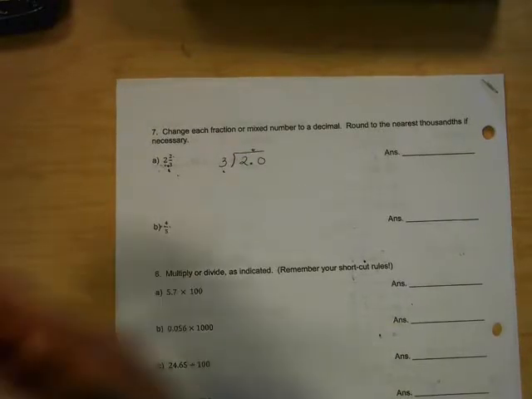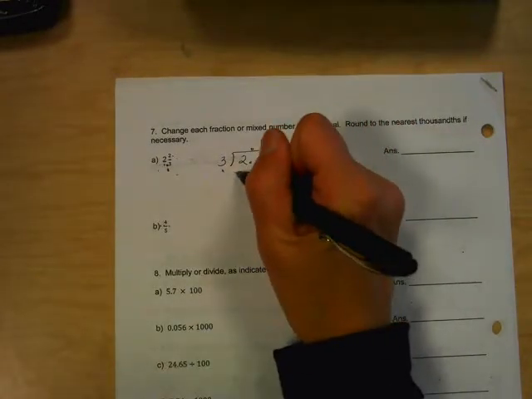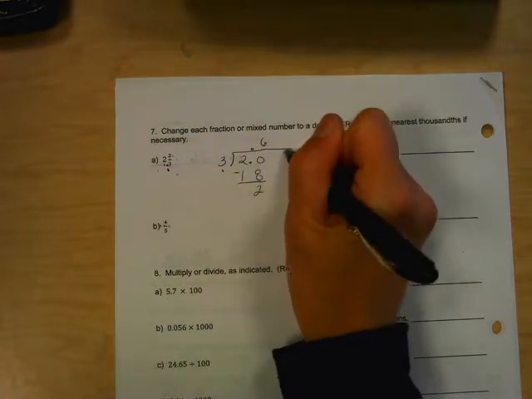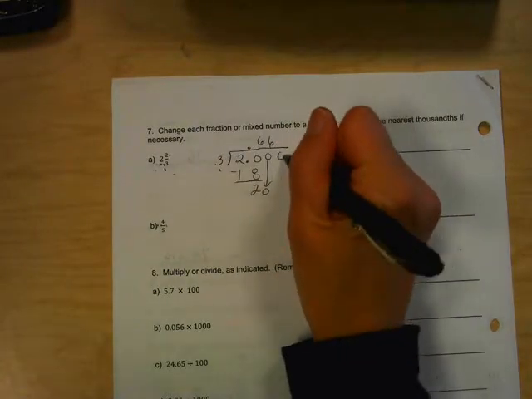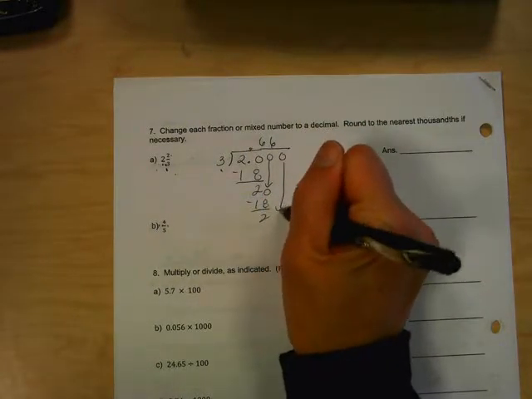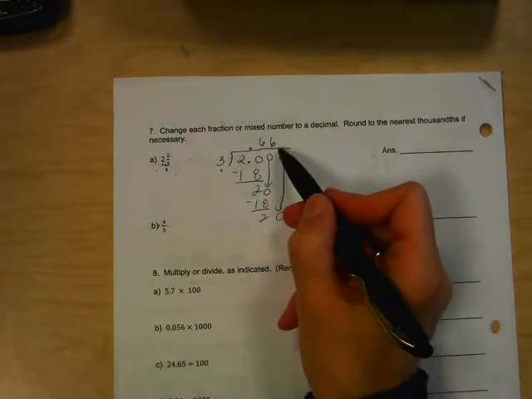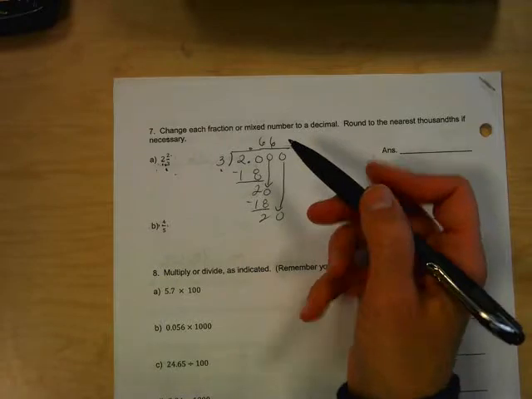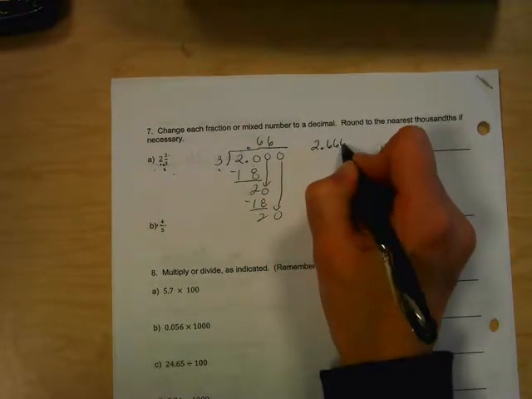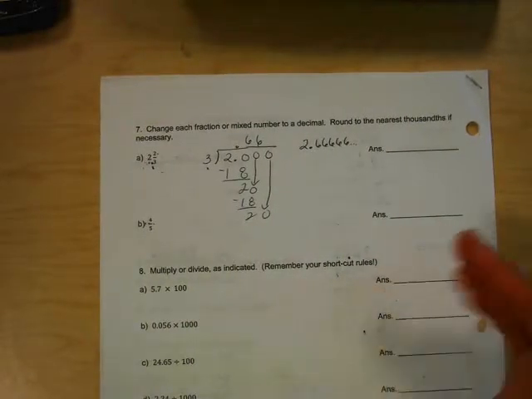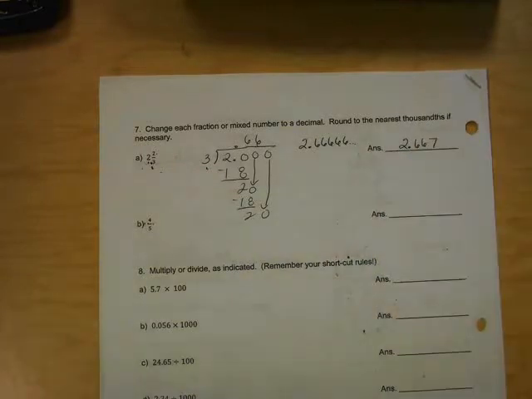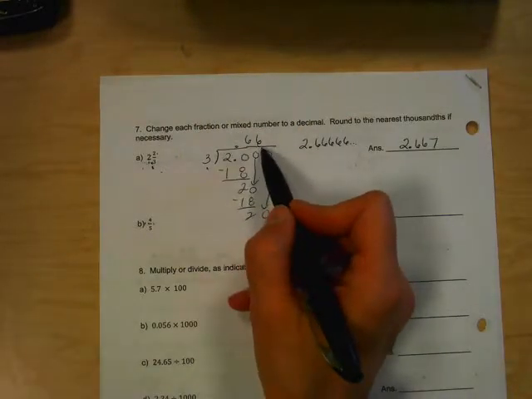Jump and bring the decimal up. How many times does 3 go into 20? It's 18. I see it right away. How many times does 3 go into 20? 6. Minus 18. Bring down the 0. Do you see the repeat already? Do we have to go through the division? So this is going to be 2.66666 repeat. I got the same answer as you did, but mine is 8.00, not 2.00. But it would be 2.66.